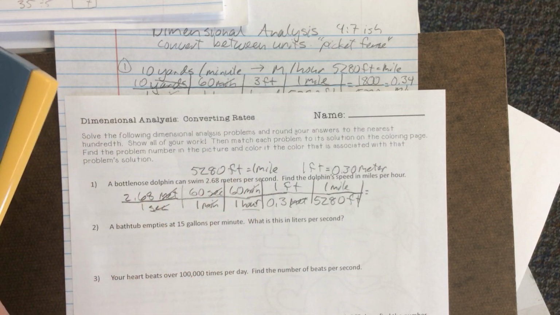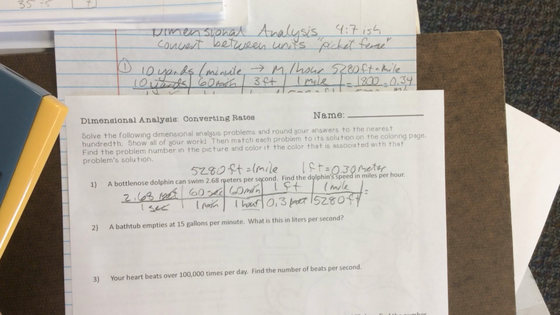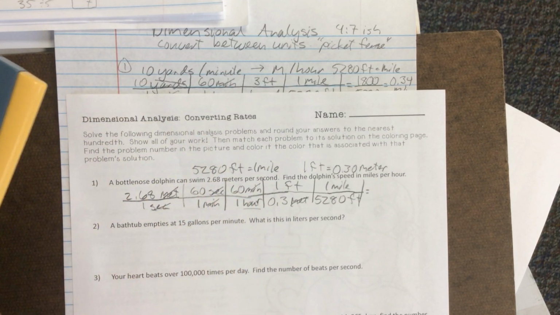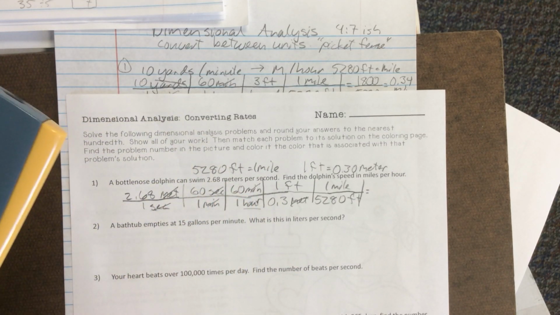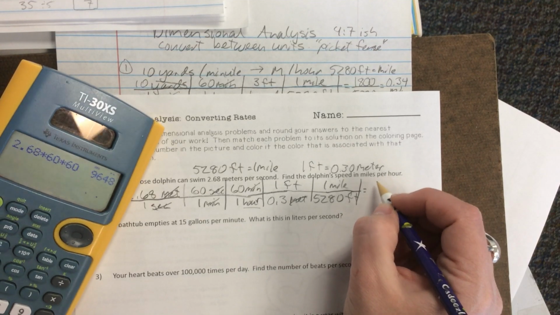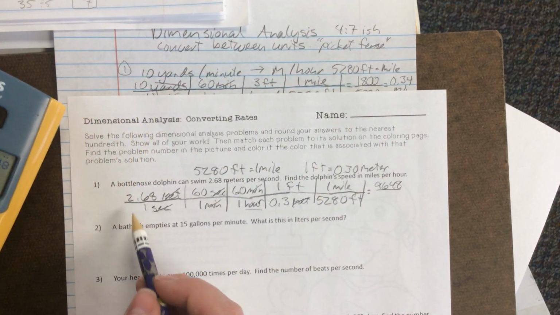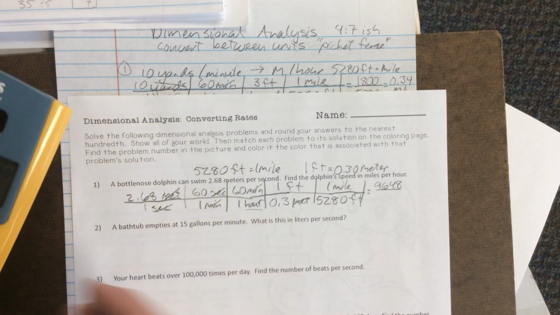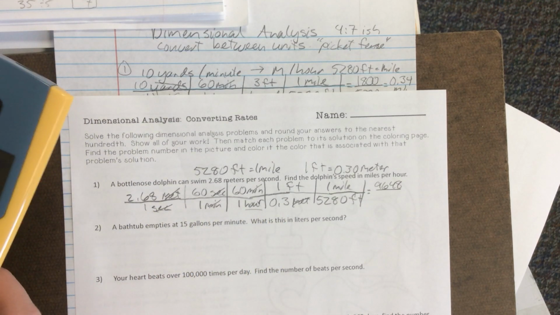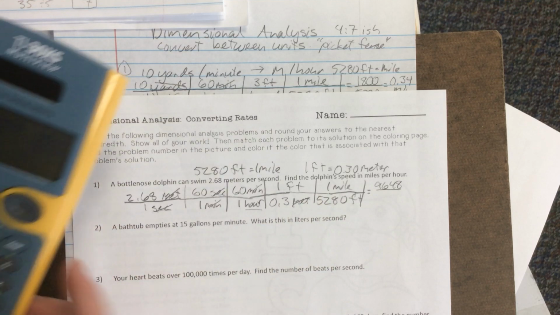So we're going to do 2.68 times 60 times 60, and that should be it for the top. Got a little excited and put 2 times on there, and the calculator didn't like that. So 9,648 on top, and on bottom 1 times 1 times 1 times 0.3 times 5,280.